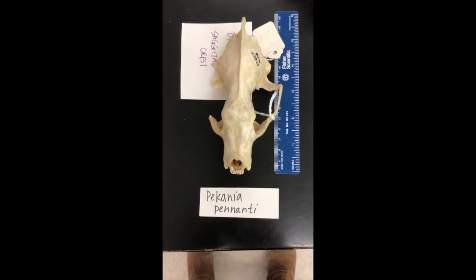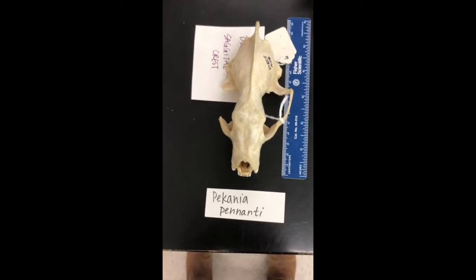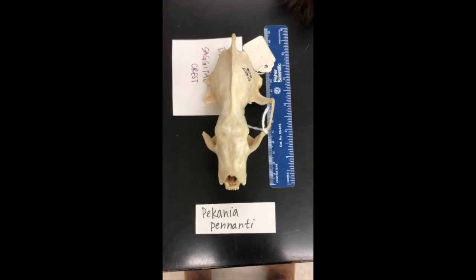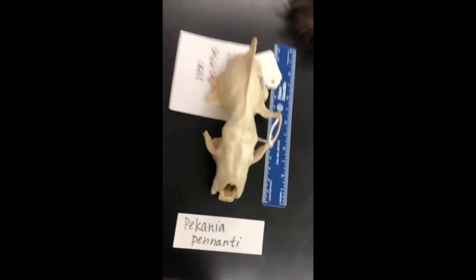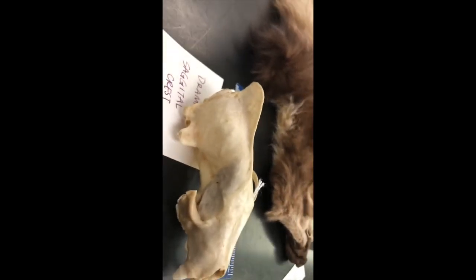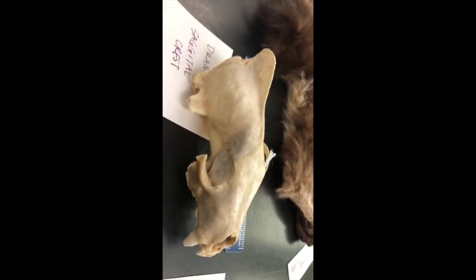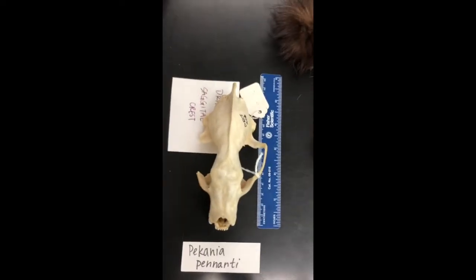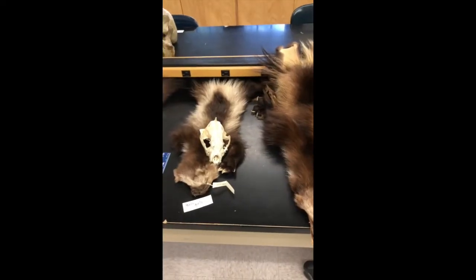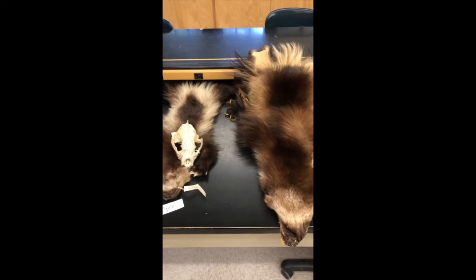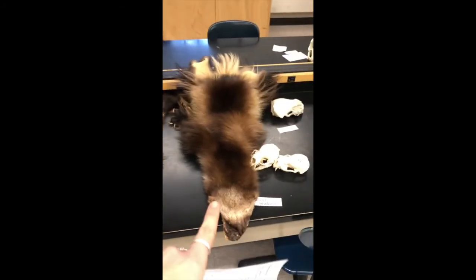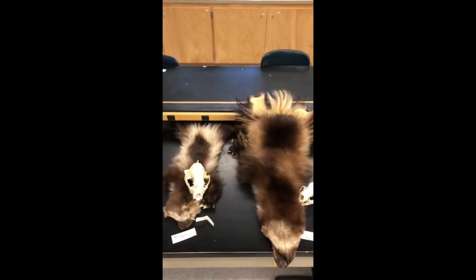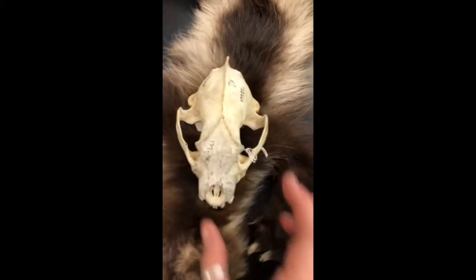The next specimen we only have a skull for. This is Pekania pennanti. This is our fisher. One thing to note about this is that it has a very dramatic sagittal crest. The next specimen that we have is Gulo gulo, which is our wolverine. So we have two specimens. We have a smaller and a larger wolverine. And then we also have the skull of the wolverine.